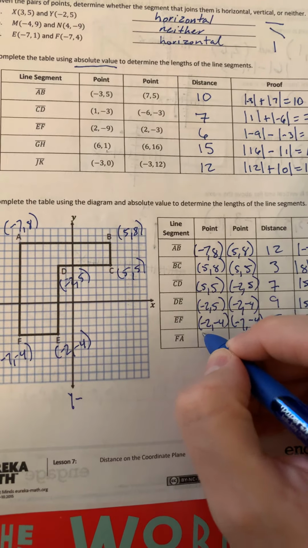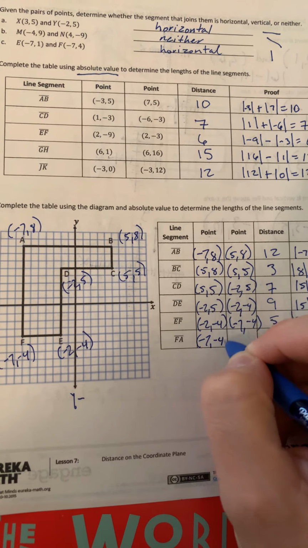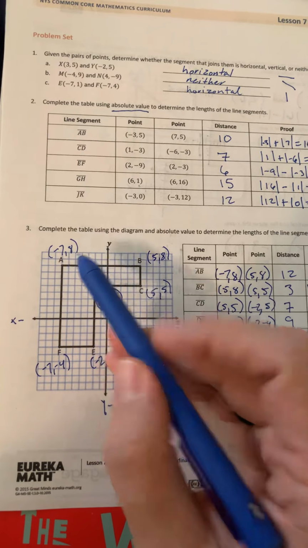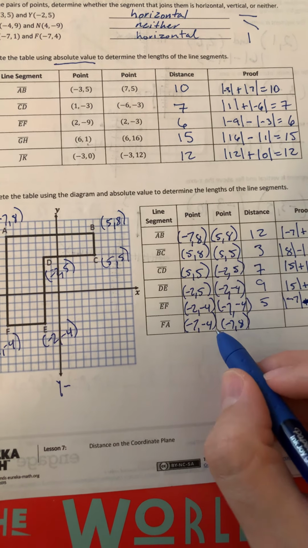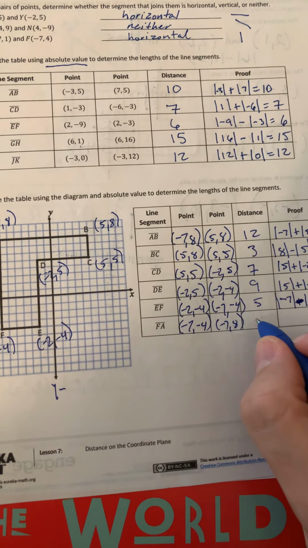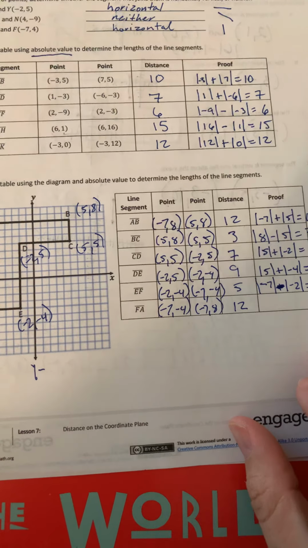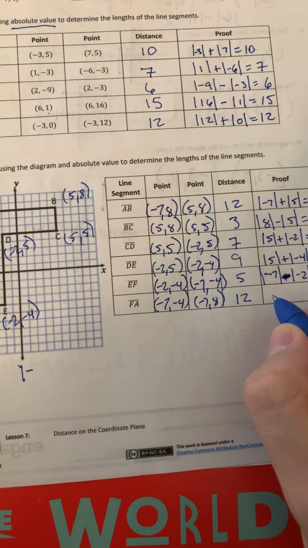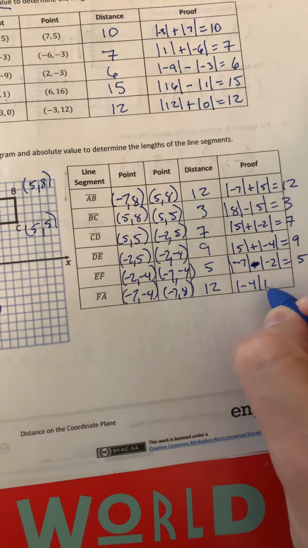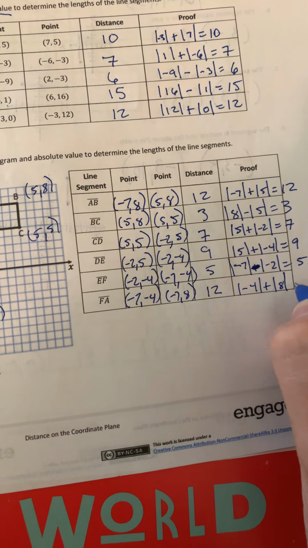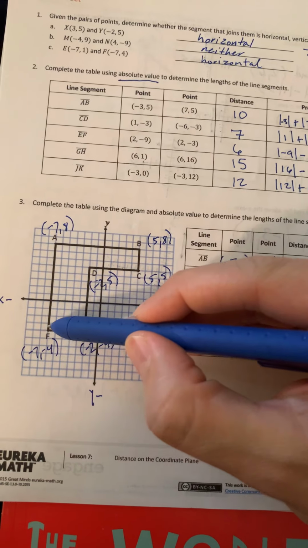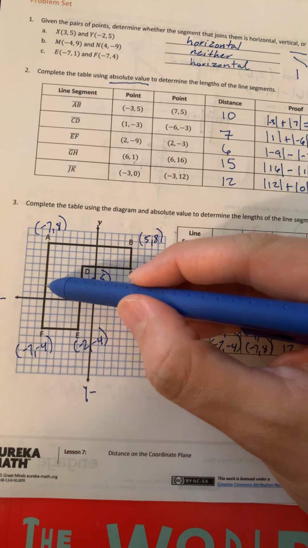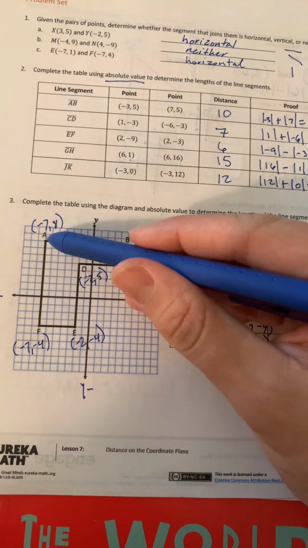And the very last one, we know that A is -7, -8. So the distance between -4 and -8 is 12. And now we can say the absolute value of -4 plus the absolute value of 8 is 12. All right, and you can actually count by hand. 1, 2, 3, 4, 5, 6, 7, 8, 9, 10, 11, 12. You can count by hand just to double check, all right?